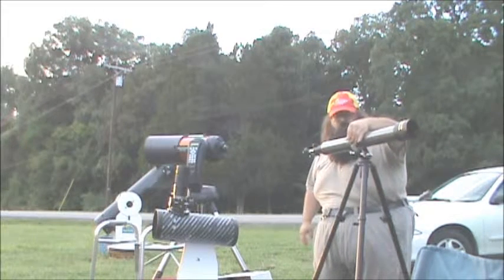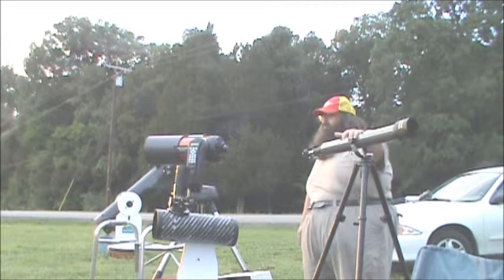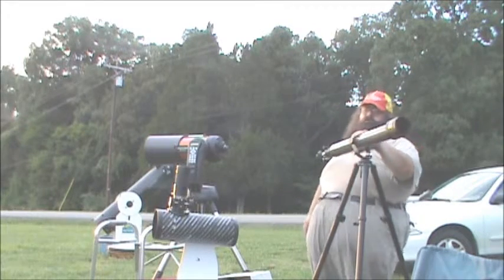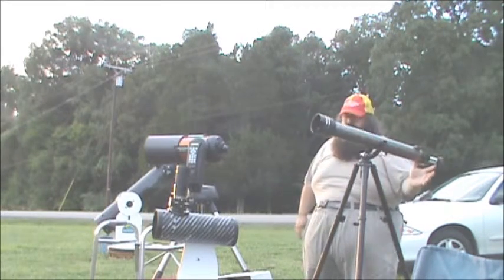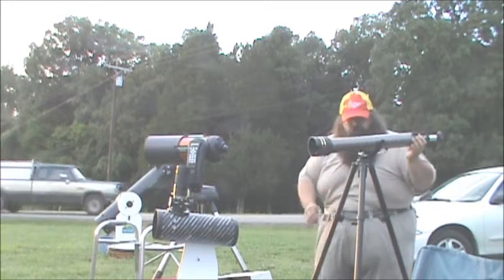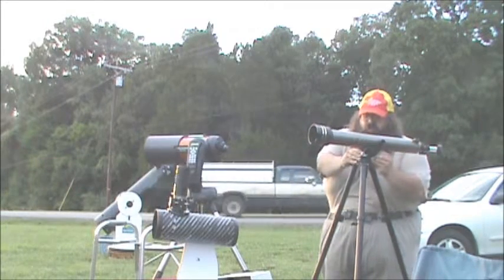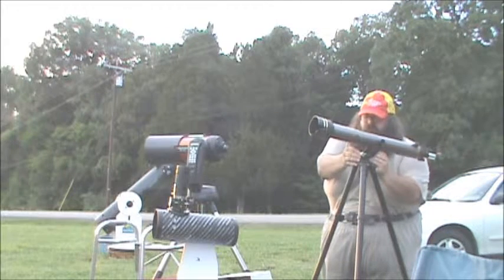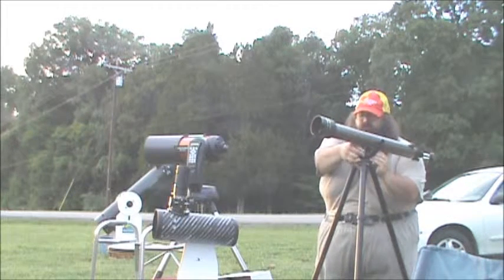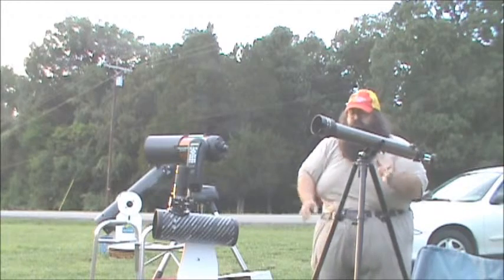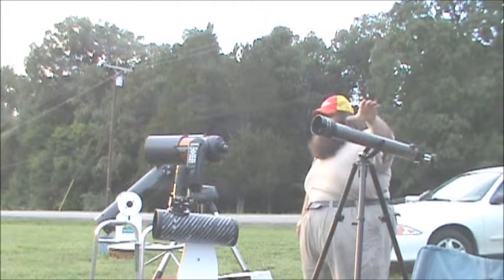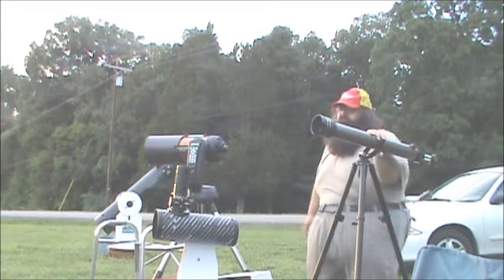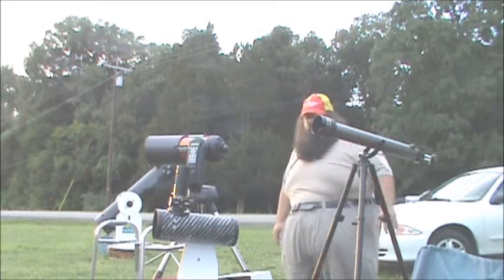Like I said, that's the pros. The cons are, once you get above about 6 inches, because of the lenses, the prices start getting expensive. It's really hard to make a refractor above 6 inches that's cheap. Above 6 inches, you're into thousands to tens of thousands of dollars for a scope in that range.